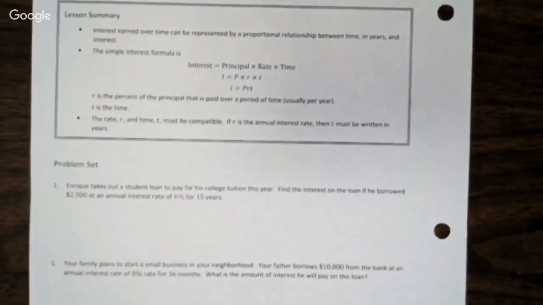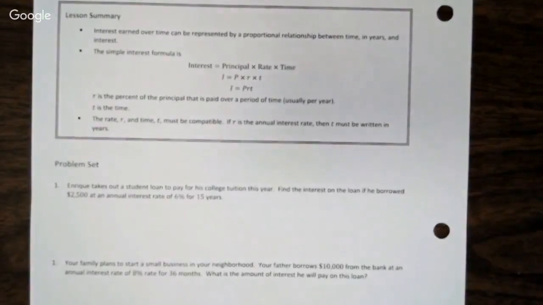All right, so the next page here, this is your problem set. Go ahead and try those, and we will go over them tomorrow in class.